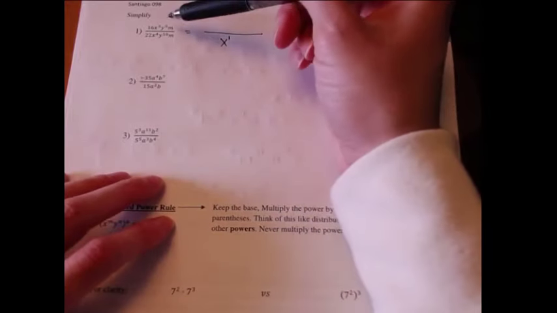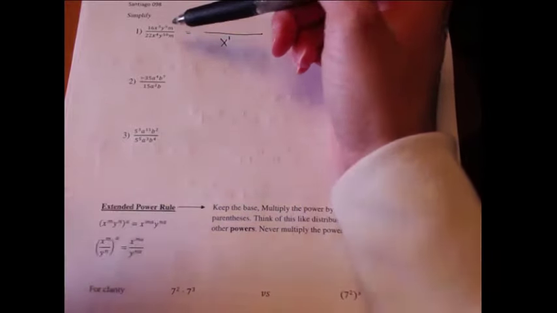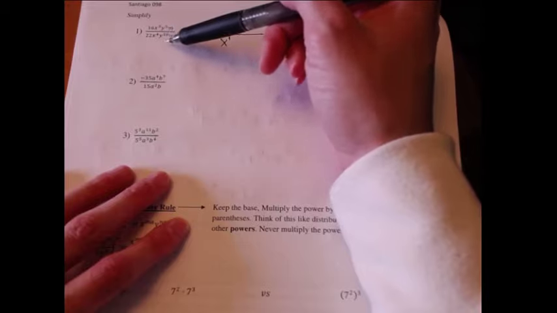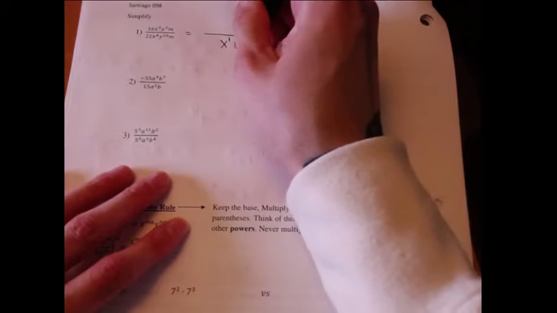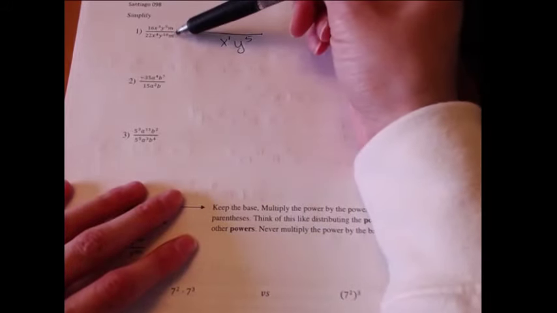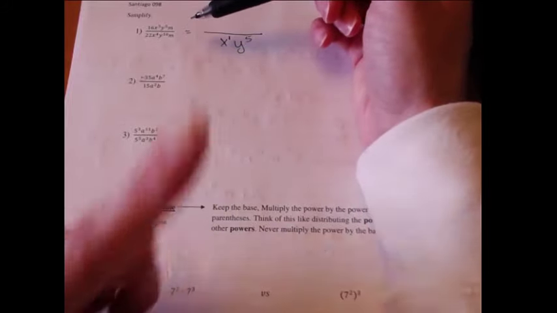With my y's, I have 5 y's in the numerator, but I have 10 in the denominator. So when I subtract this, 10 minus 5 is 5. It's heavier in the denominator, so we leave it here in the denominator. Notice my m's will end up canceling. M to the 1st divided by m to the 1st is 1, so that's gone.